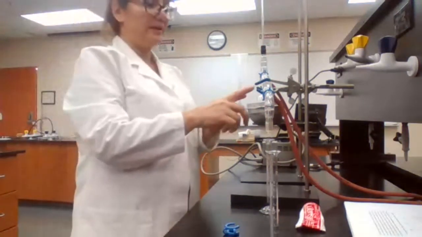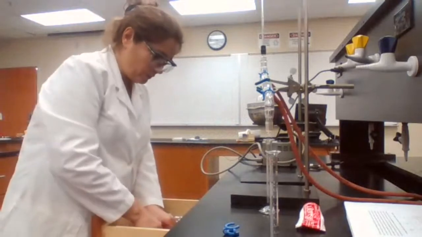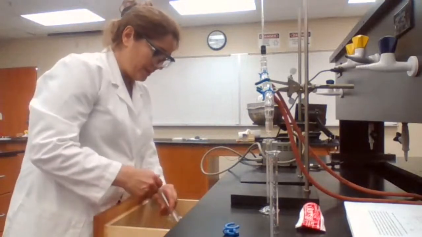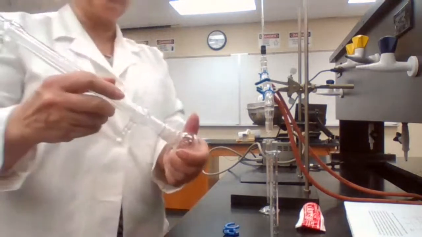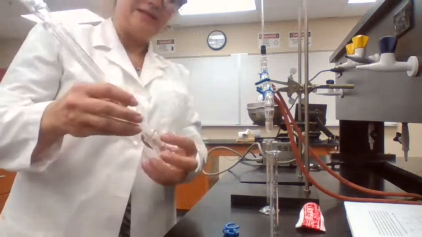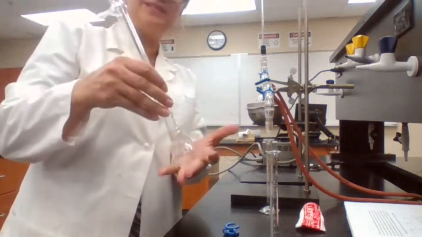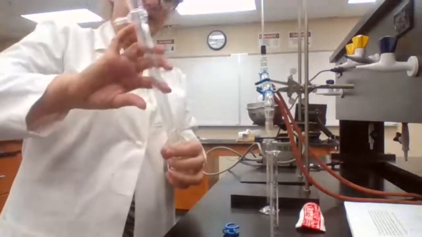The other reason is that glass has a low melting point. So if you don't grease these glass joints and you start heating with high heat, these two pieces can fuse together.